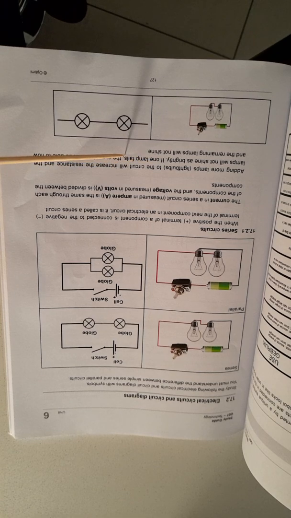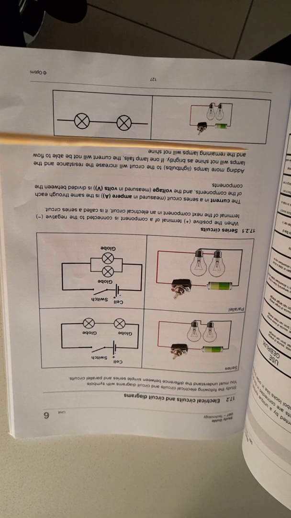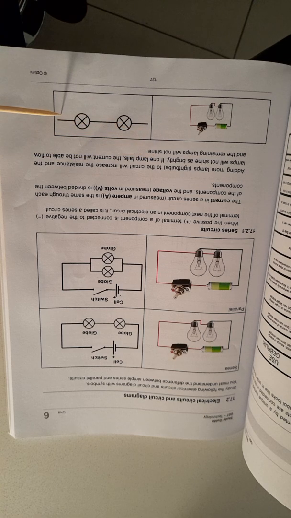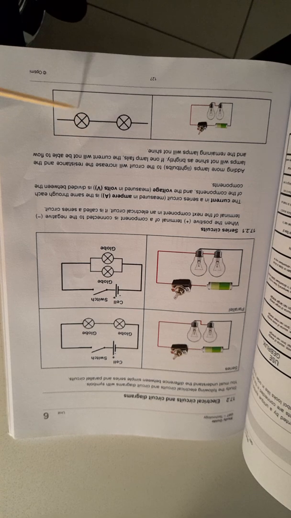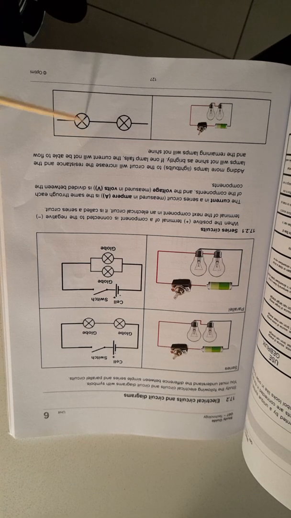If one lamp fails, the current will not be able to flow and the remaining lamp will not shine. Okay, please let's get this clear. In a series connection, we are still talking about the series connection. If one lamp fails, the other one will not shine because the current will not flow. You see this, the line, the current flow in the line. So if this bulb fails, it's gonna be off and it will cut the flow of current. Then this next bulb won't be able to shine.